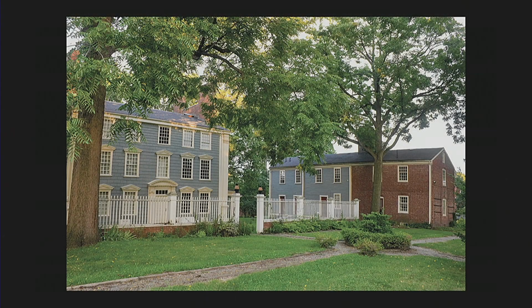When they came back to New England, they built a magnificent mansion on the left-hand side, 12 rooms. Not only did it have slaves that were actually employed in the house, but they also built the slave quarters on the right-hand side. These date to 1737, and they're the only known slave quarters north of the Mason-Dixon line that actually date from this period.